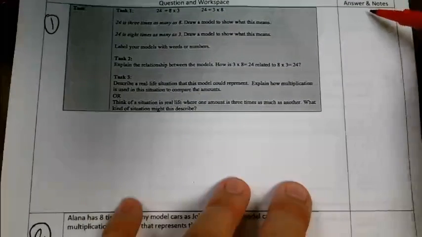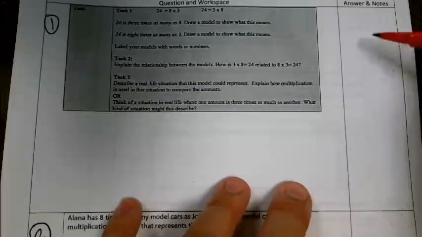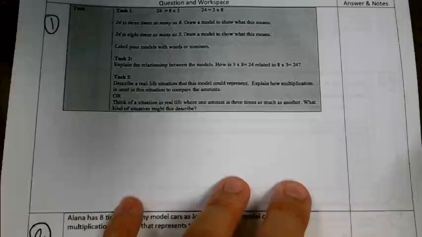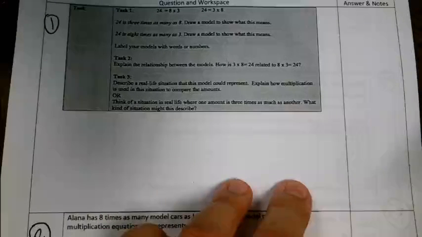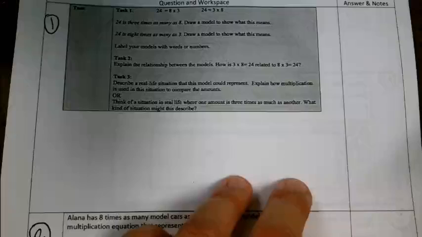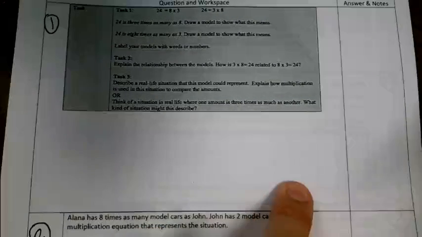Anything that I put over here in this side of the box, I'm going to want you to make sure that you get on your paper. So it's okay if your answers are wrong, because we're learning from our mistakes.